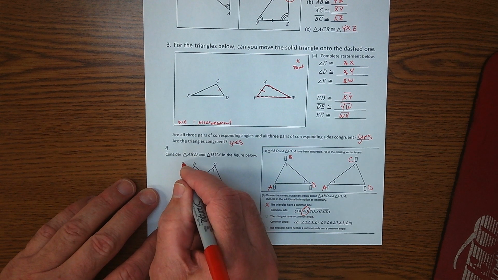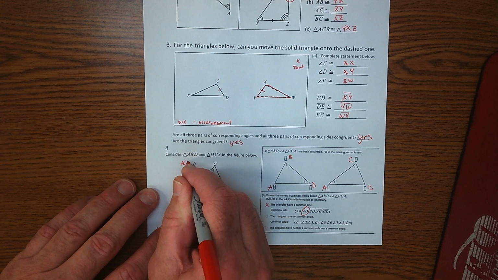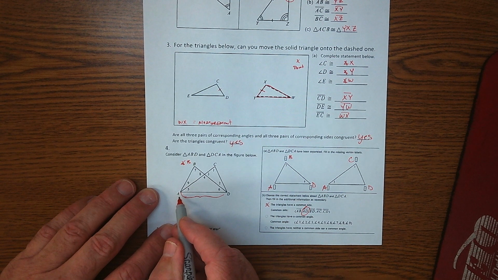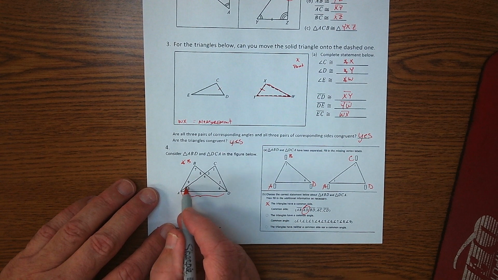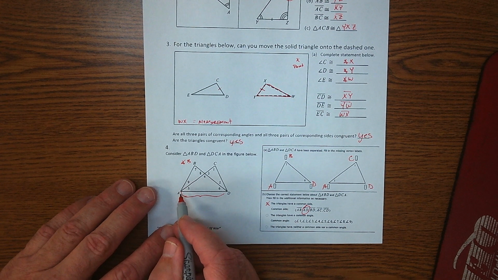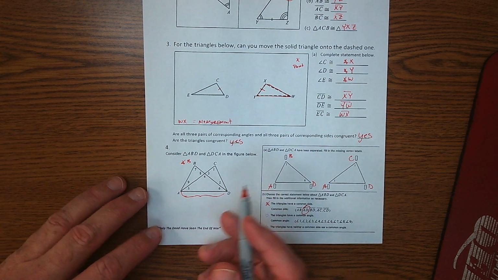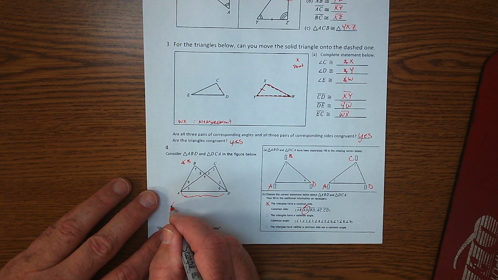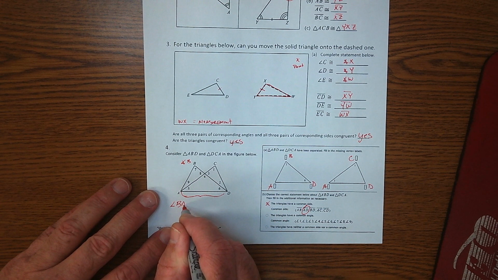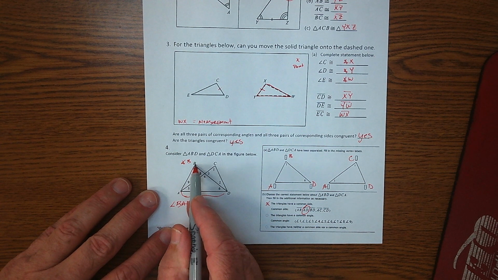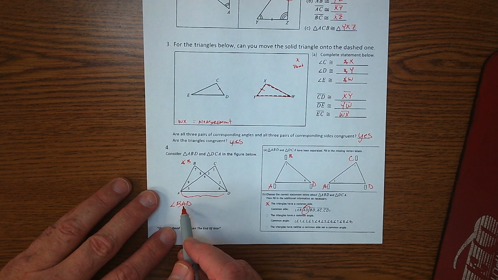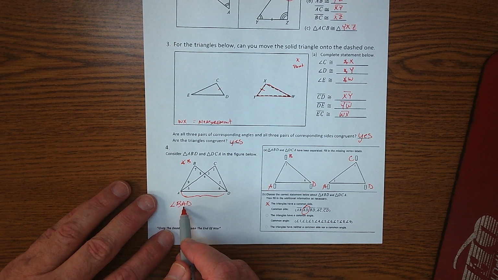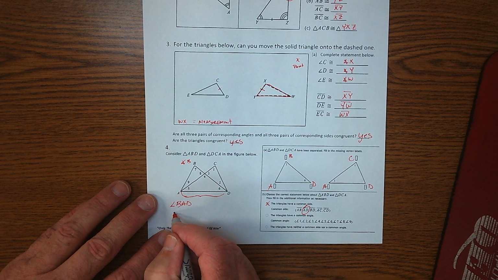I can name this angle B. This one I can't name angle A because it has 3 angles there, and so I can't just name it angle A. I don't know which one we're talking about. So if we have more than one angle at a vertex, we have to use 3 letters. And so this would be angle BAD. The vertex is the letter in the middle. So the other angle there is angle CAD.